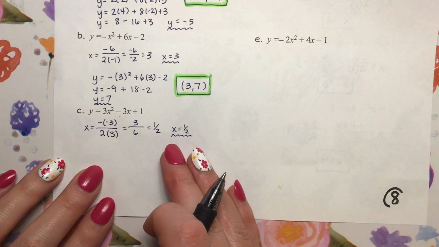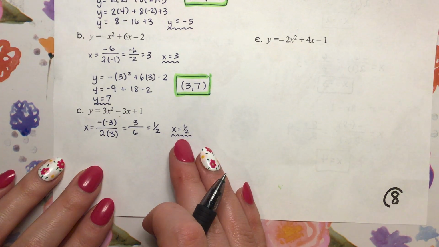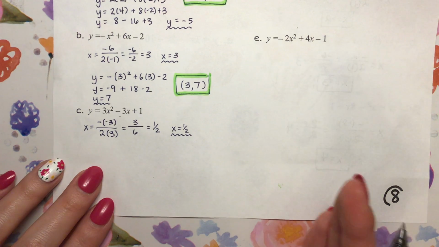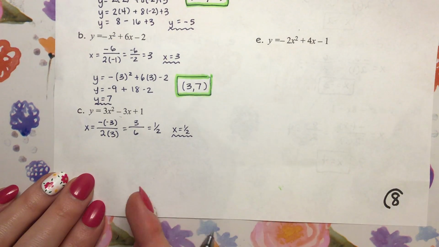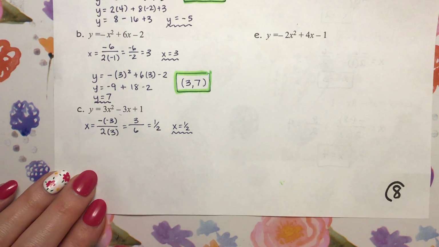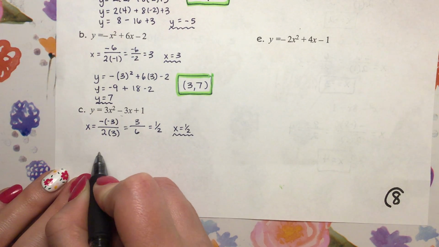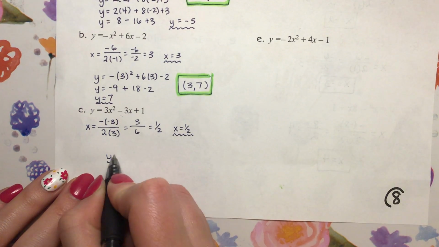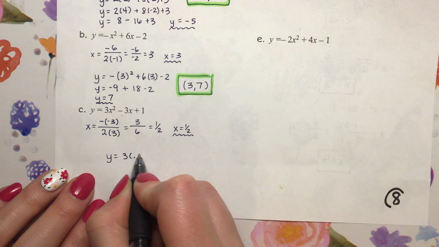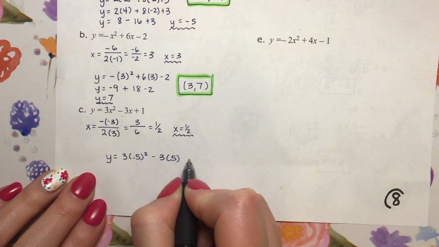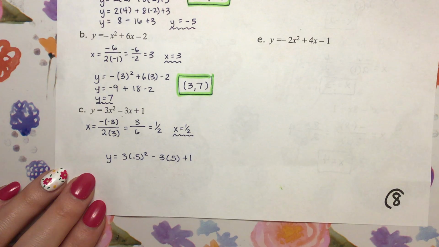You'll be okay. You might want to change 1/2 to 0.5 temporarily, just so you can easily put stuff into your calculator, but you don't have to. I'm going to temporarily change this 1/2 to 0.5 so I can easily type stuff into the calculator for you. So now I have my x value. I'm trying to figure out my y value, so I'm going to substitute it in. Y is equal to 3 times 0.5 squared minus 3 times 0.5 plus 1.